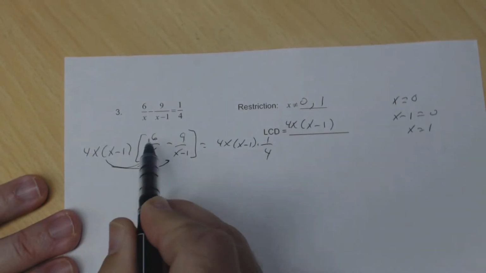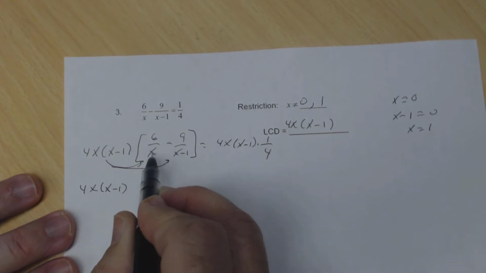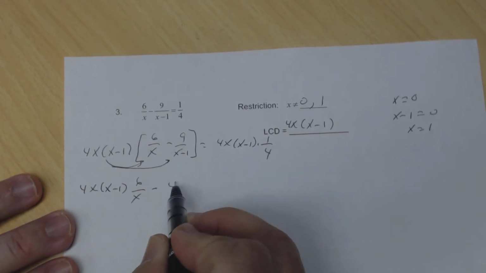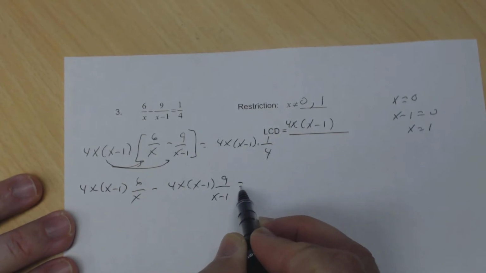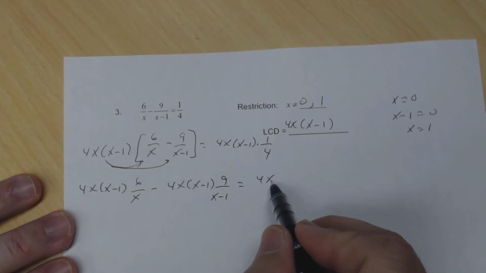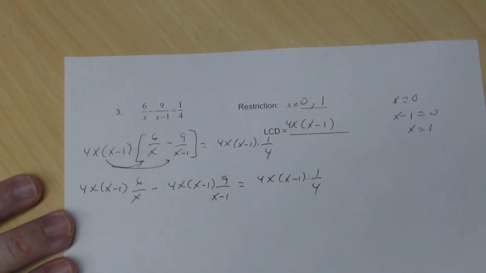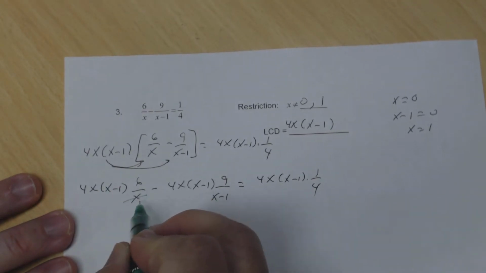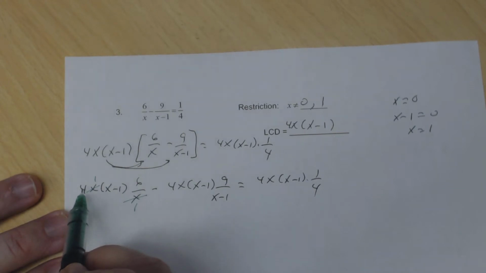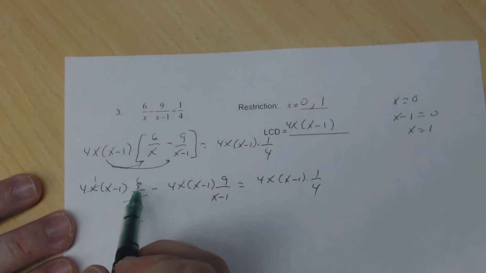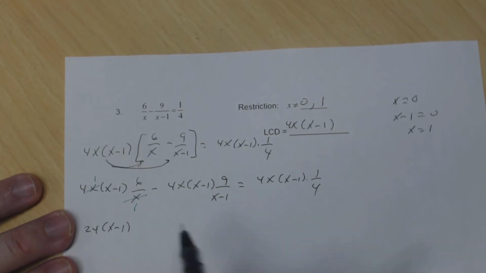Distributing, get rid of the brackets. I get 4x times x minus 1 times the first fraction minus 4x times x minus 1 times the second fraction, and that's equal to 4x times x minus 1 times a fourth. Okay, so now the next step is to reduce. So these factors of x divide out. So you get 4. This 4 times this 6 is 24. So you get 24 times x minus 1.